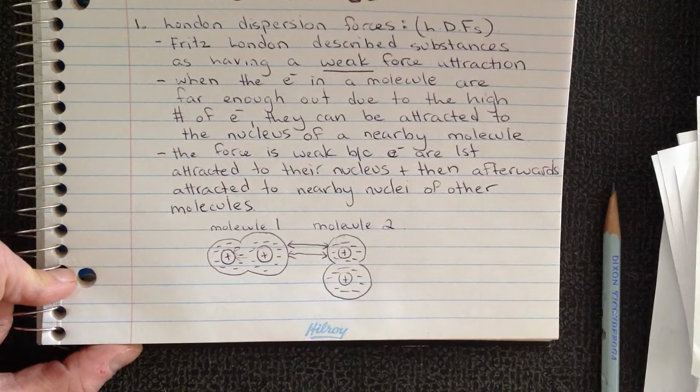other molecule. So that's the nature of these London dispersion forces: every single substance on planet Earth, molecule-wise, has electrons attracted initially to its own nucleus, but then a weak type of attraction to stuff that could be even closer, because it's so far away from there.